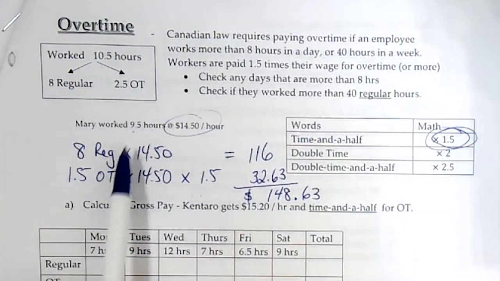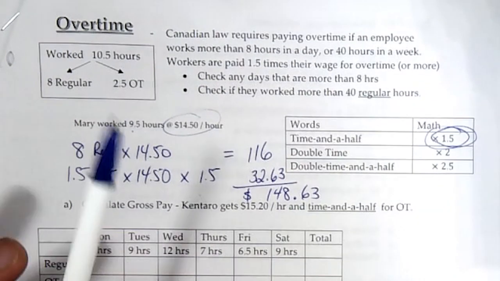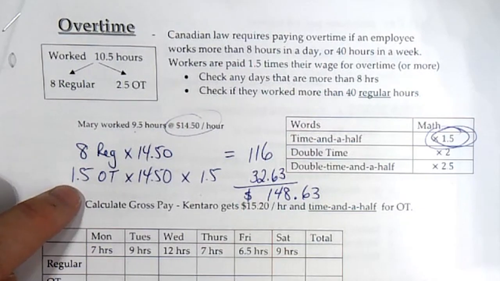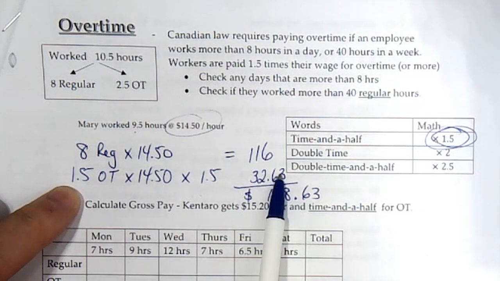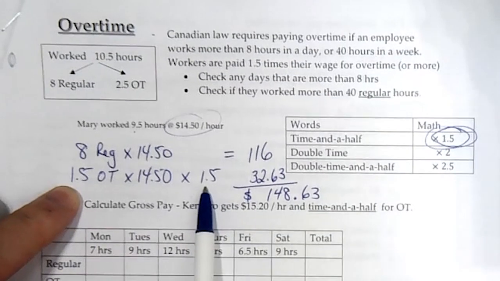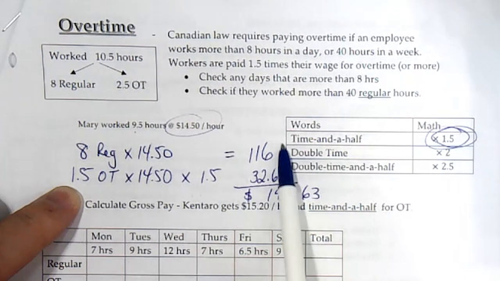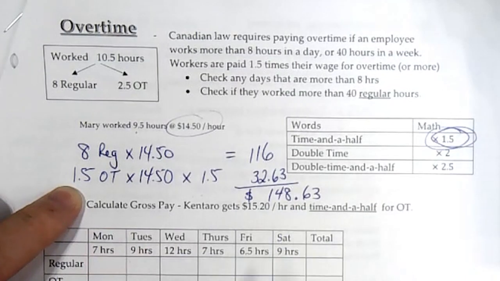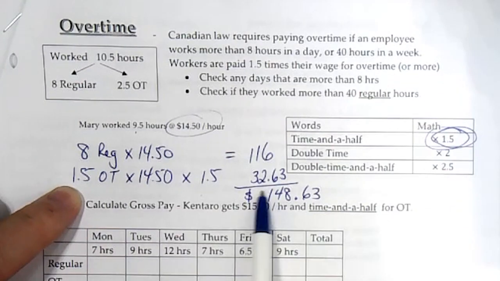So keep in mind, we take the hours, we split them into regular and OT. We do the math for each one separately because OT gets 1.5. And at the end, we put them back together. We add them to get the total. So this is the gross pay, regular plus OT.